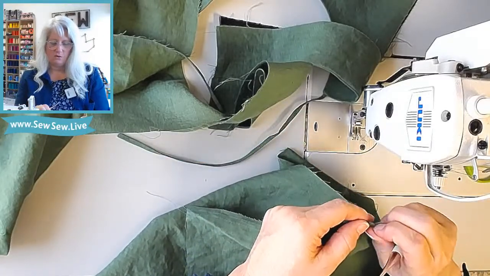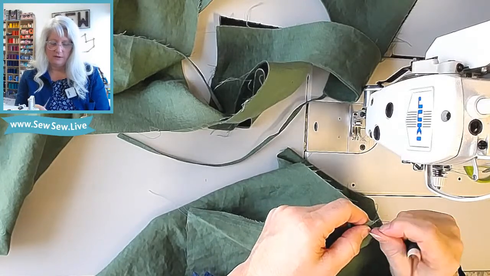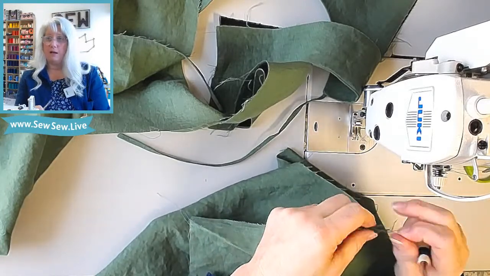The inside angle. I think though that, I mean, you're going to have to deal with that either way, right?